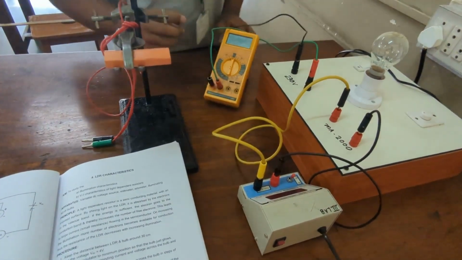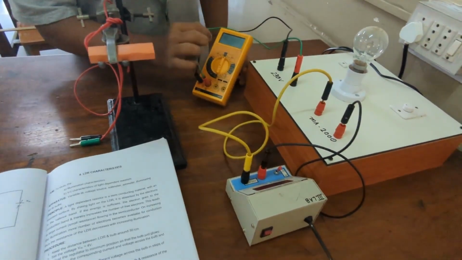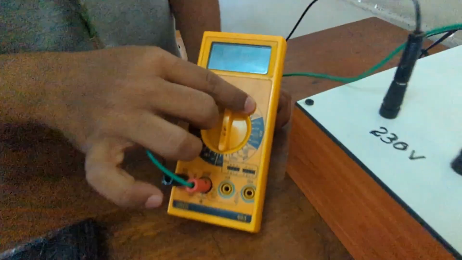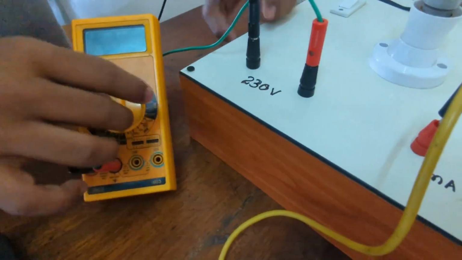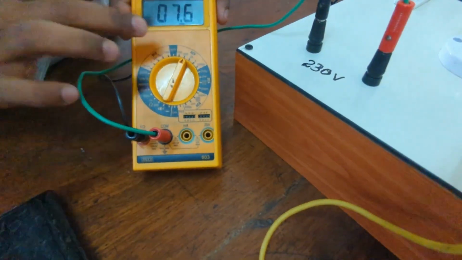So once you connect this, when you turn on your voltmeter, you have to make sure that you go towards AC. And what is the voltage that you're measuring? You're measuring 230 volts, right? So its range has to be in the 200s.